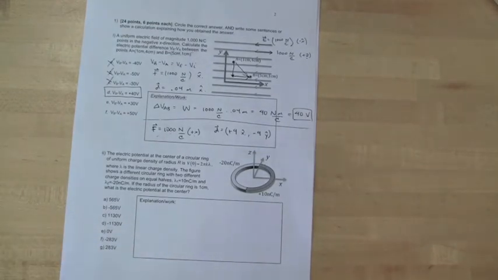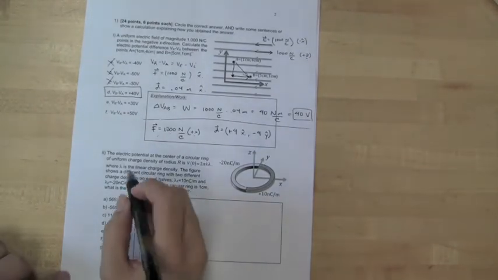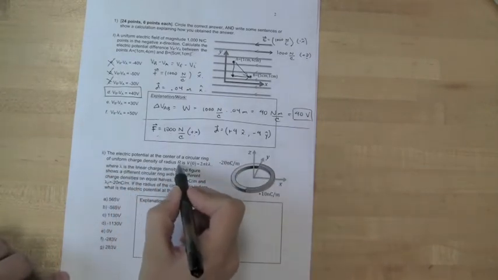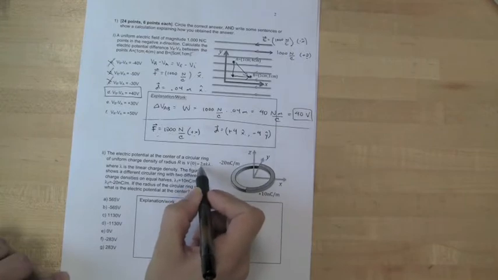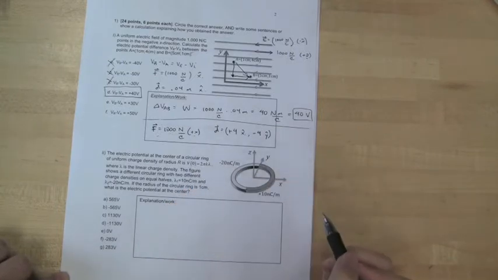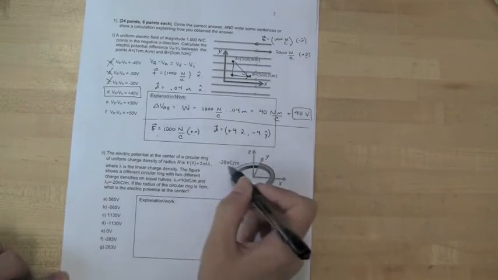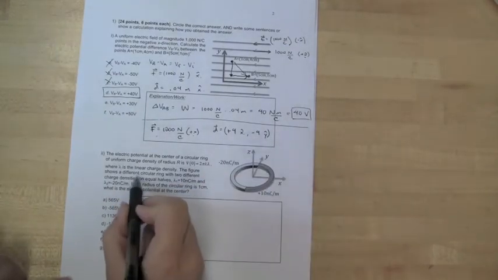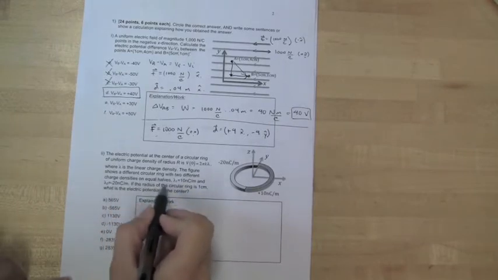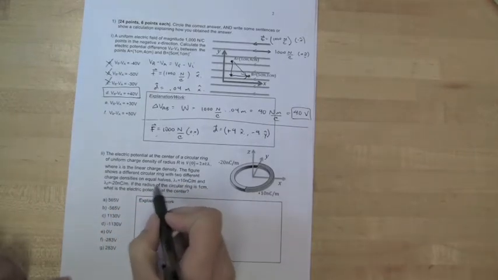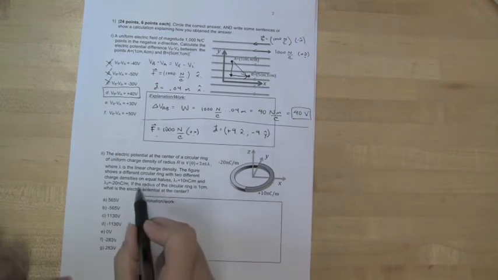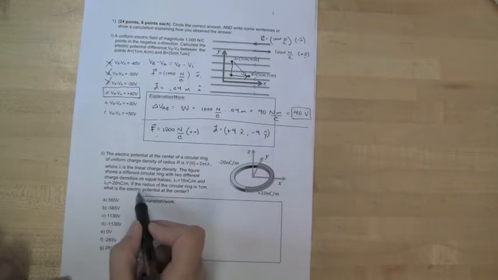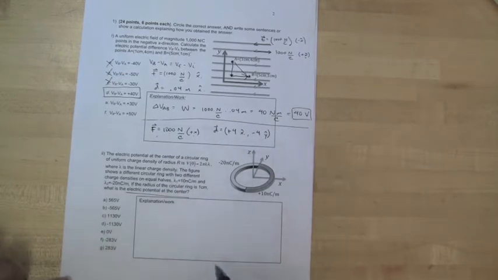Okay, so let's do part 2 here. It says the electric potential at the center of a circular ring of uniform charge density of radius r is V at 0 equals 2 pi k lambda, where lambda is the linear charge density. And so the figure here shows a different circular ring with 2 different charge densities on equal halves, so lambda 1 and lambda 2. And they give the radius of the circular ring is 1 centimeter, and we want to find the electric potential at the center.